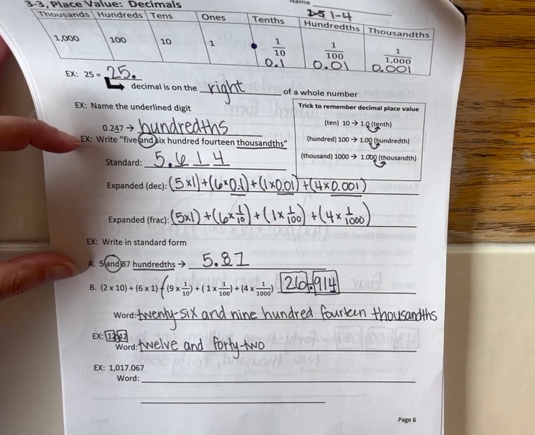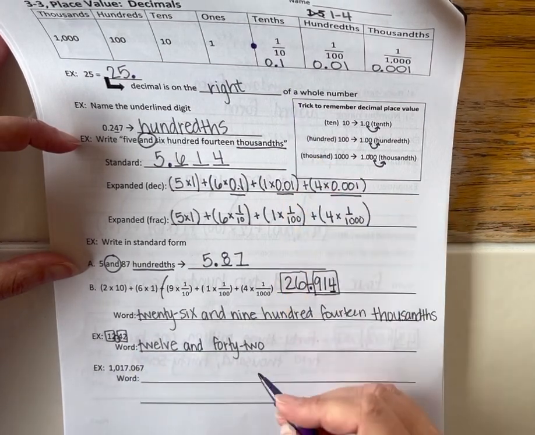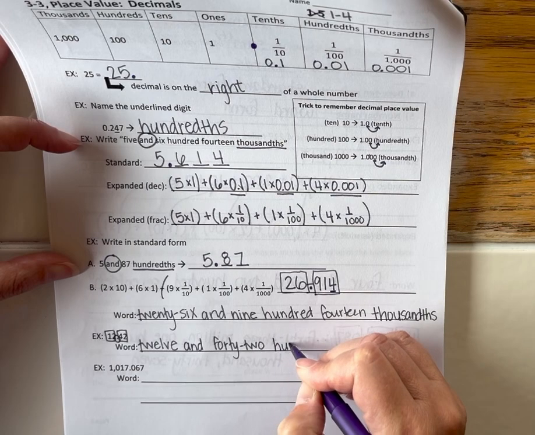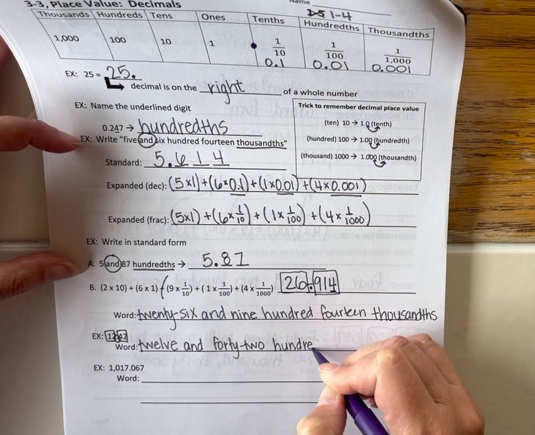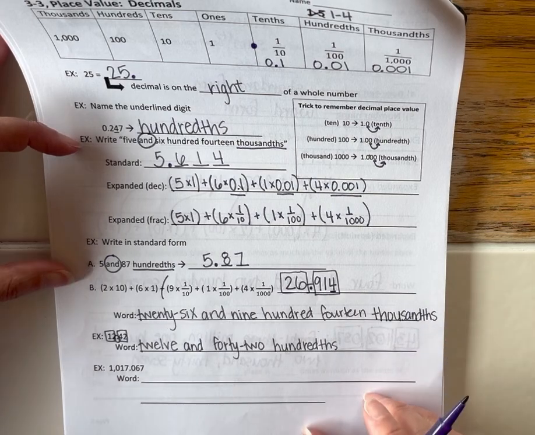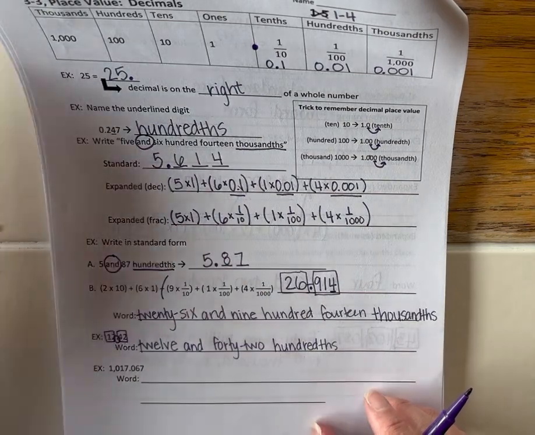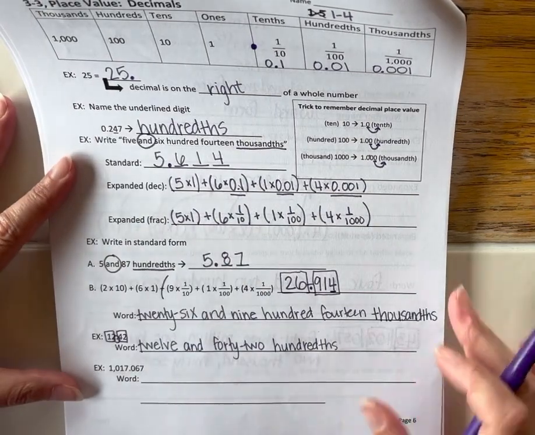And don't forget its last name. This time we are 2 places behind the decimal. If we look back up at our chart, the second place behind the decimal is called the hundredths place. Super important that you put those THS's at the end of anything that is to the right of the decimal. All right, hopefully you got that one right.